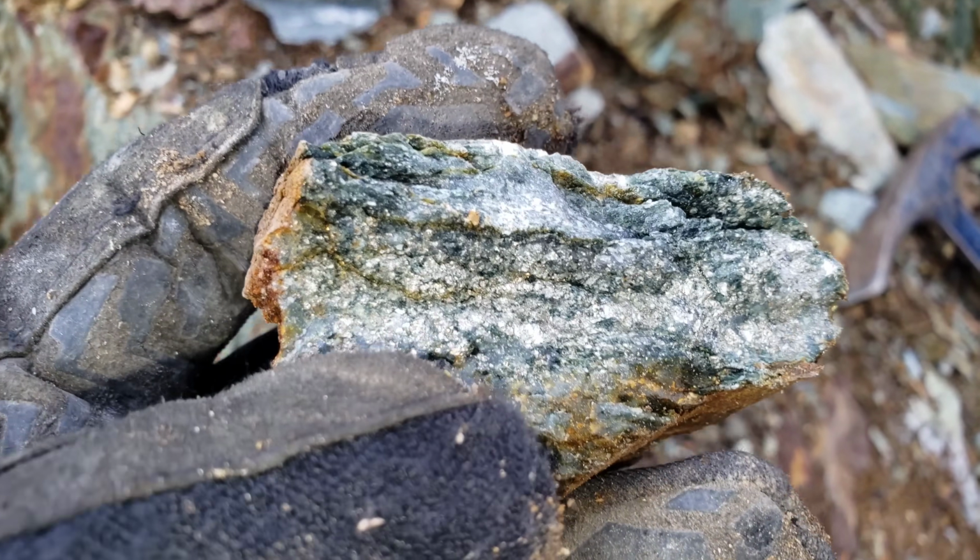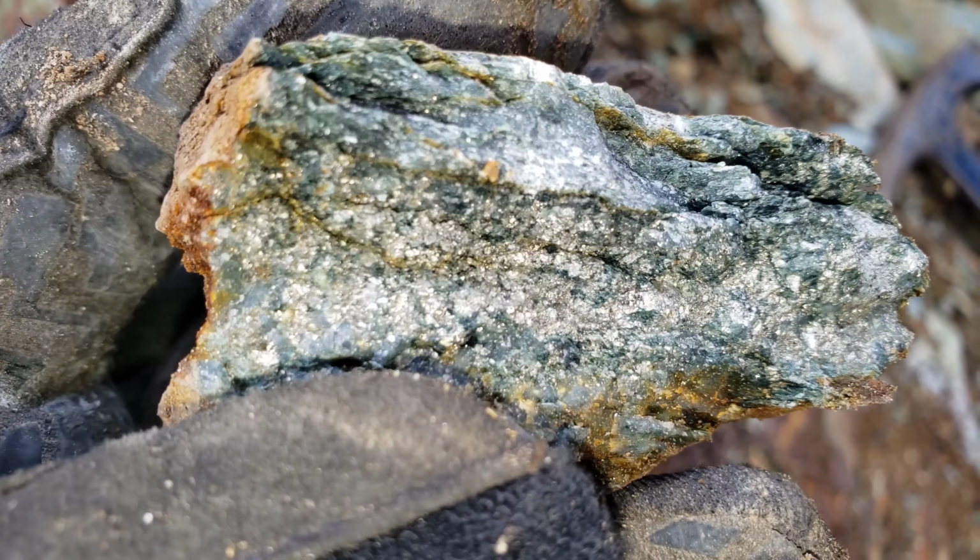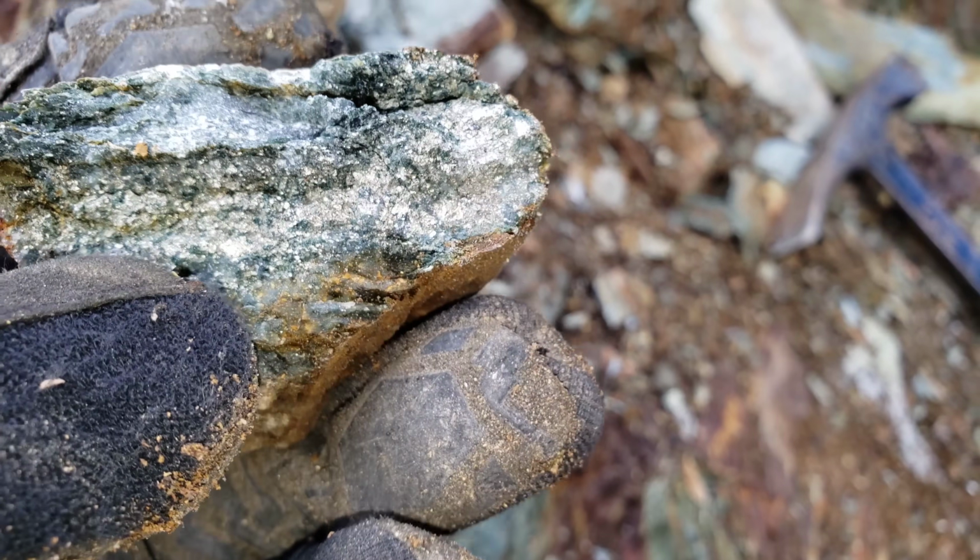So there is quartz in there, and it's mostly pyrite, but you do have chalcopyrite in there.